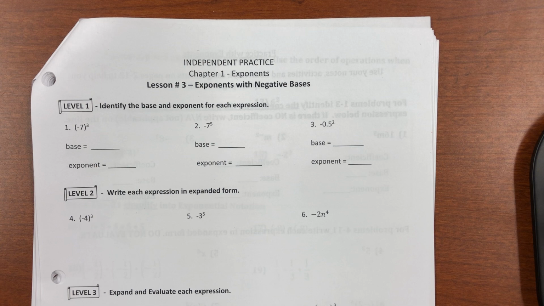Okay. If you tried them, good for you. That's what you should do. If you didn't try them, the only way you learn math is to do math. You really got to try on your own. Okay, so let's go over the problems.